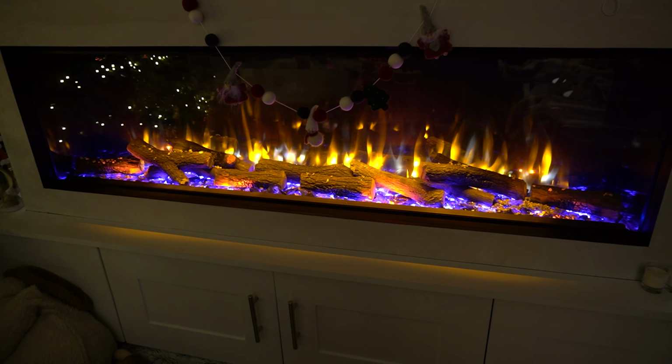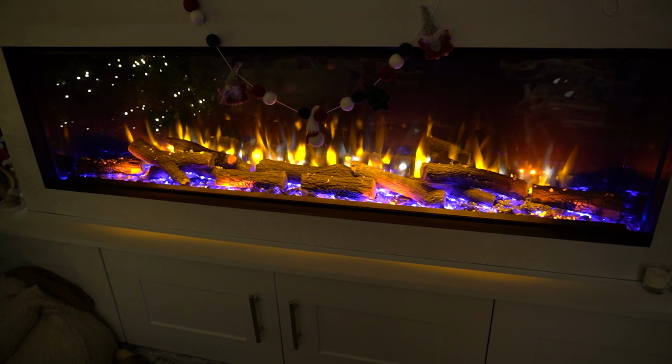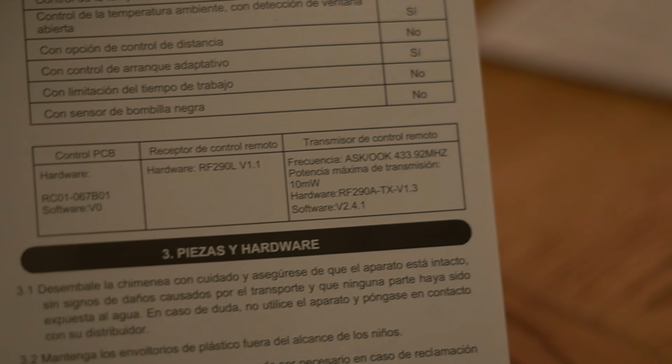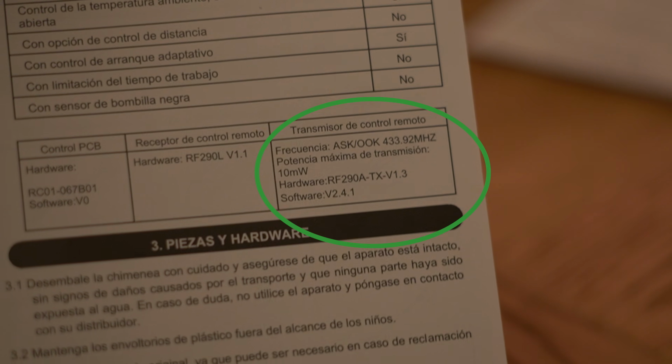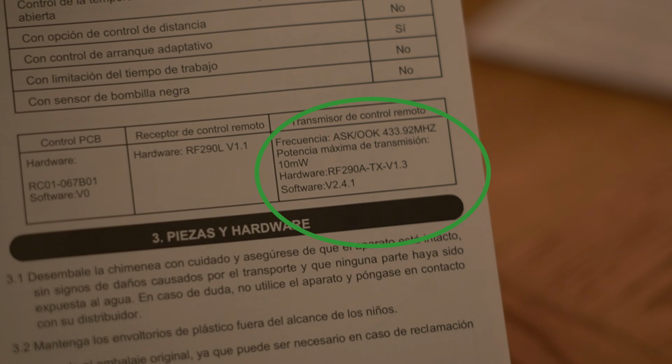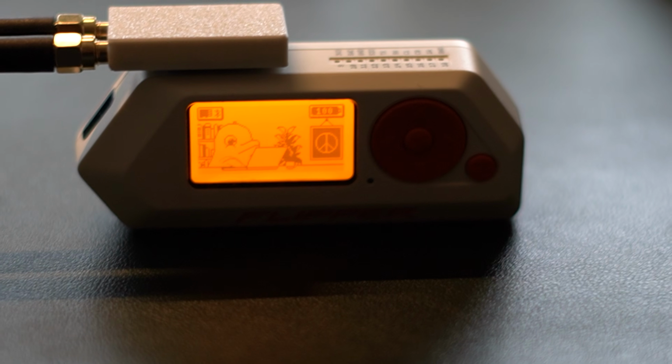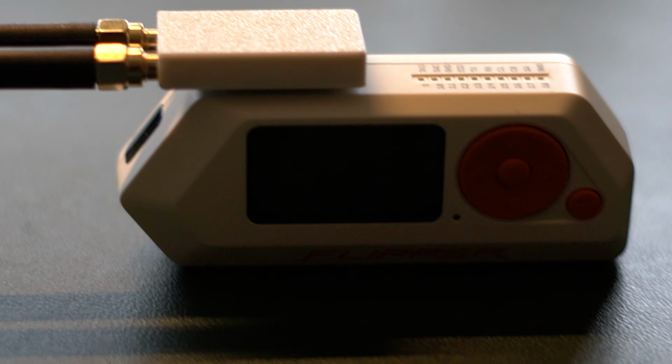So this led me down a rabbit hole of scouring the web for related documentation of the controller itself, its firmware. For instance, the accompanying fireplace instruction specifically references the remote using ASK modulation. Spoiler alert, it does not. But of course, with every challenge comes an opportunity to learn. So at this point, I put aside the Flipper for something a bit more powerful.